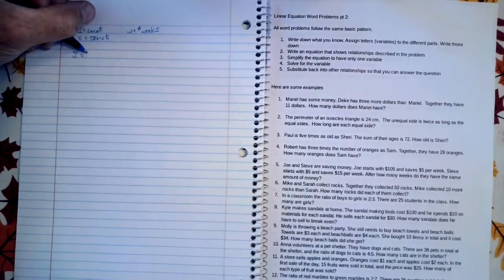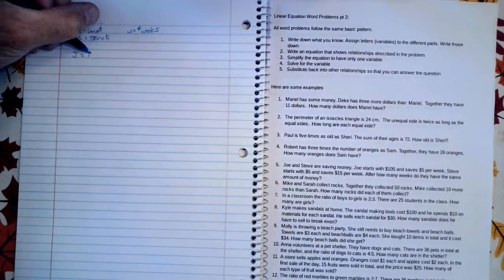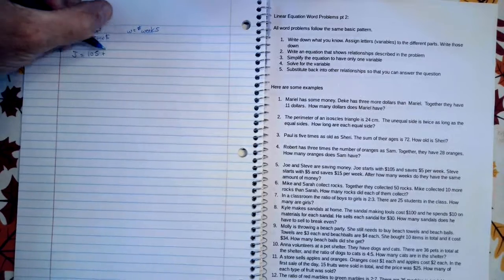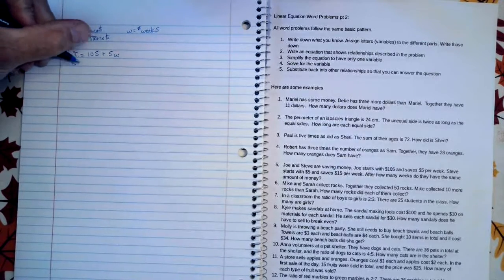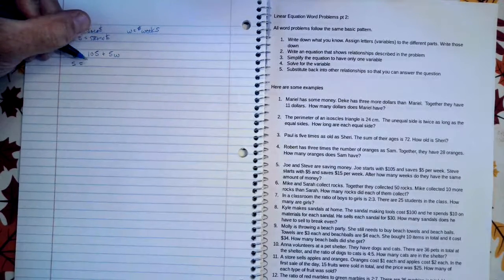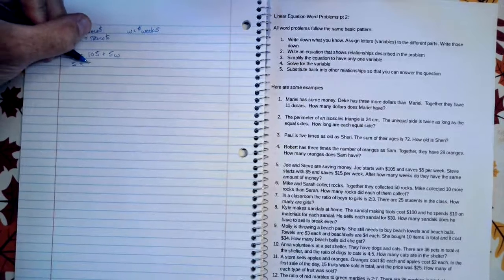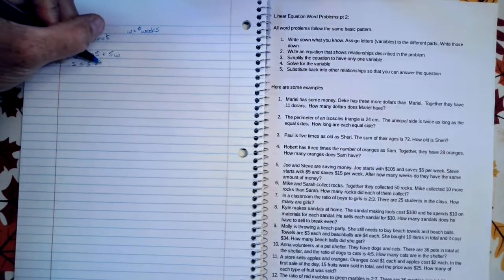So Joe starts with $105 plus $5 for every week. That's how much Joe's money is. Steve starts with $5 and he saves $15 per week.